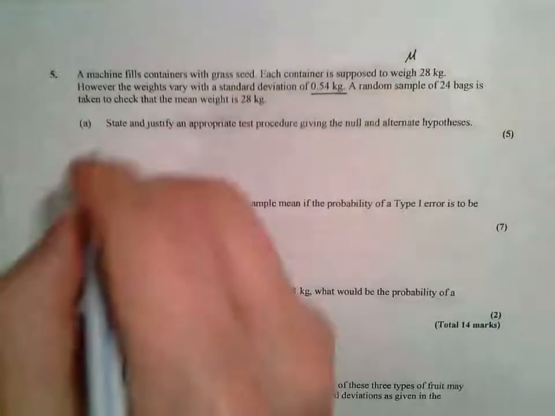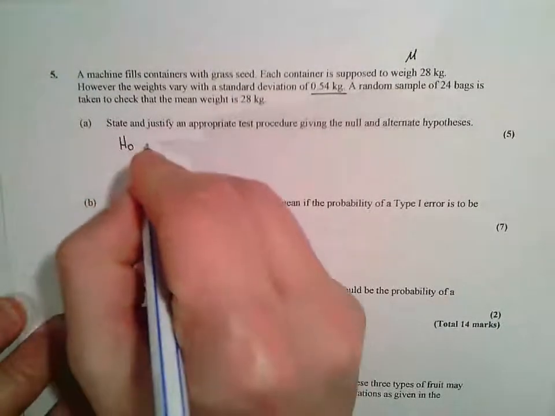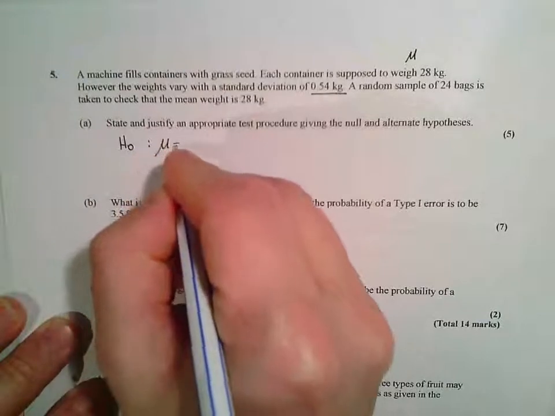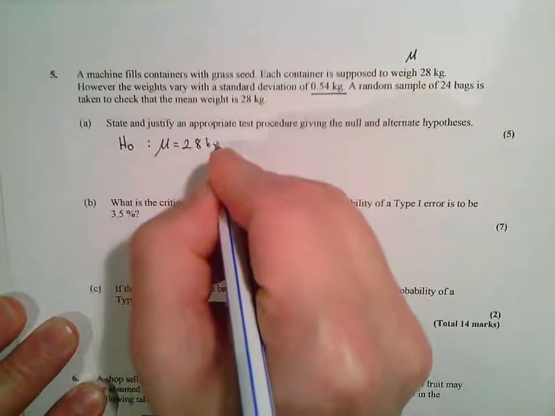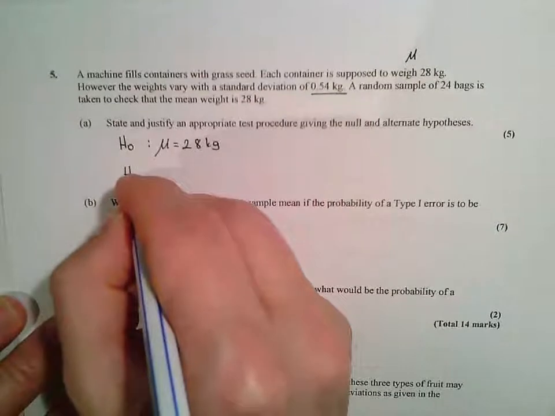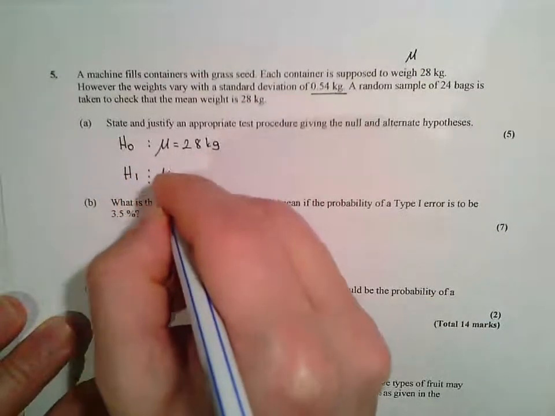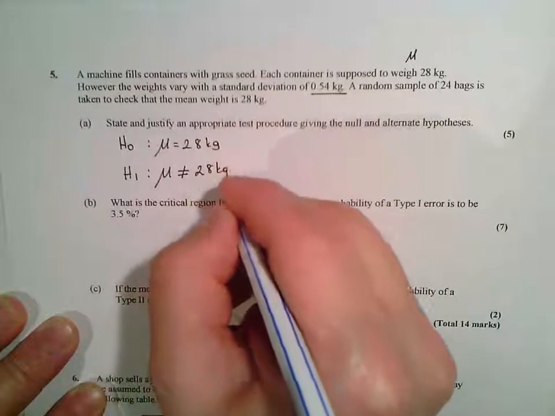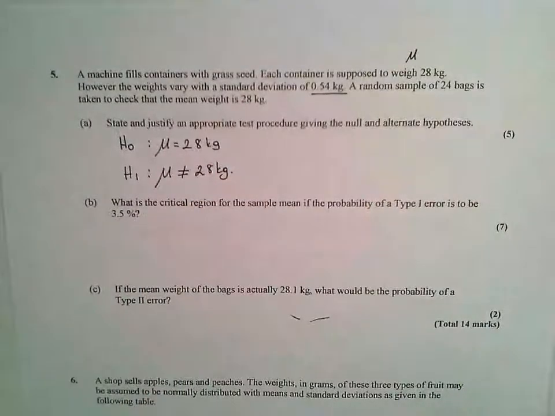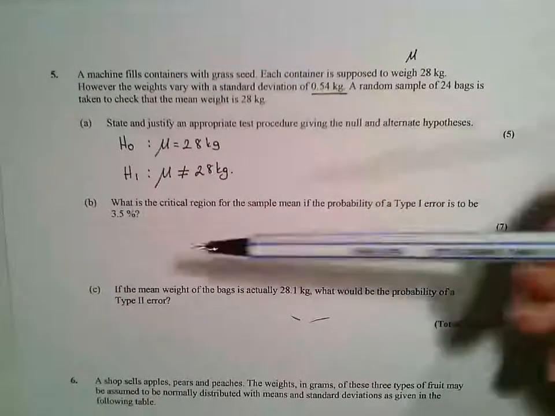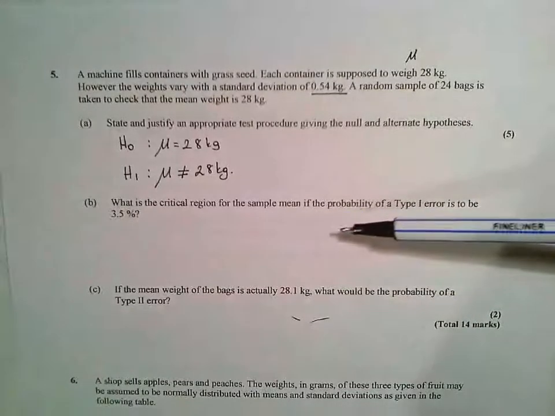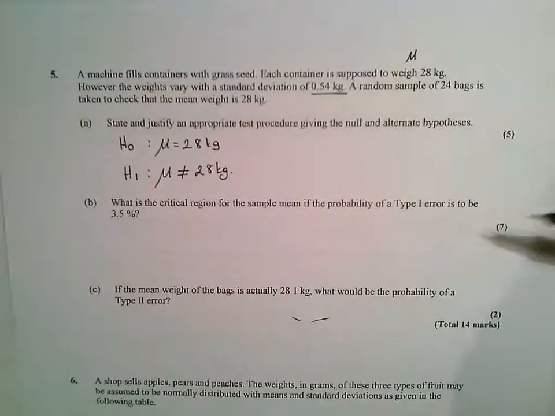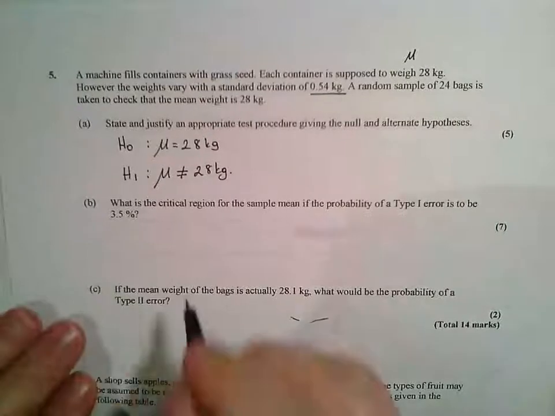Okay, the test is going to be: the null hypothesis says the mean is equal to 28 kilograms. The alternative hypothesis says no, the mean is not equal to 28 kilograms. Okay, I hope it's clear. What is the critical region for the sample mean if the probability of a type 1 error is 0.035? Think about it.